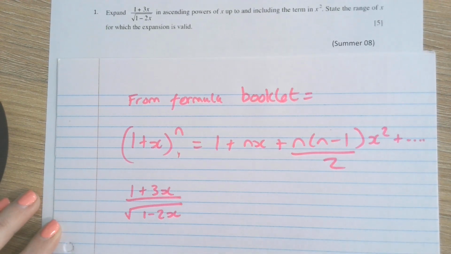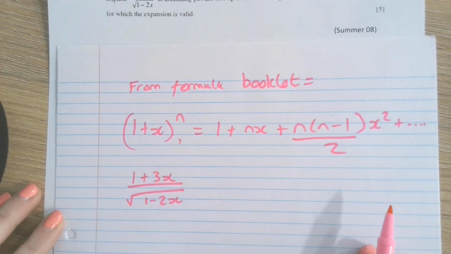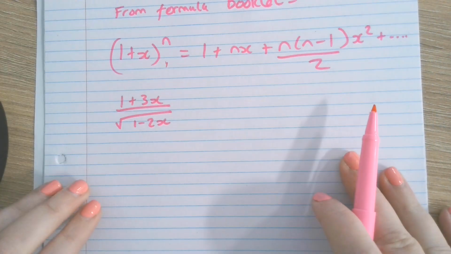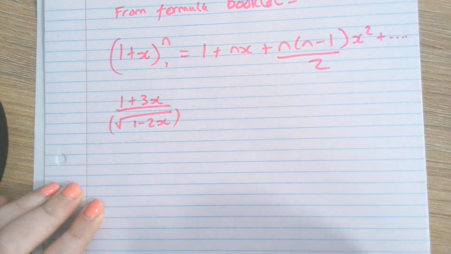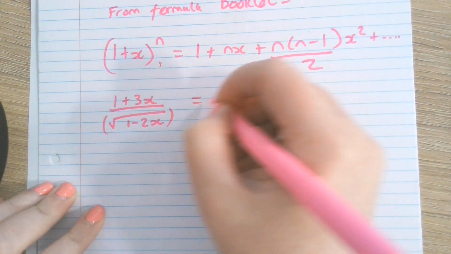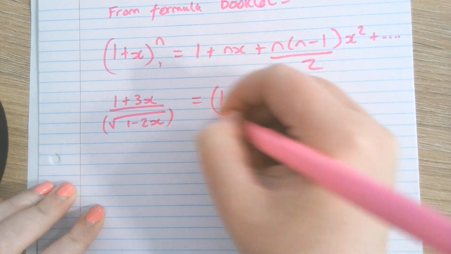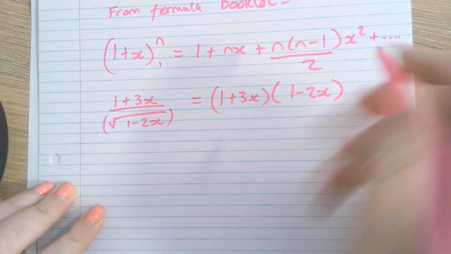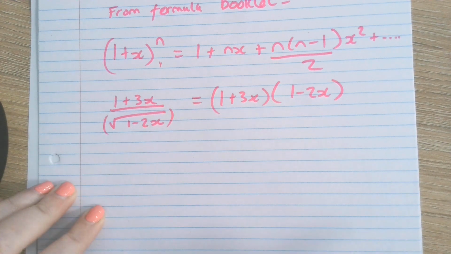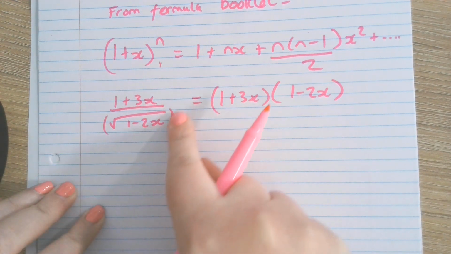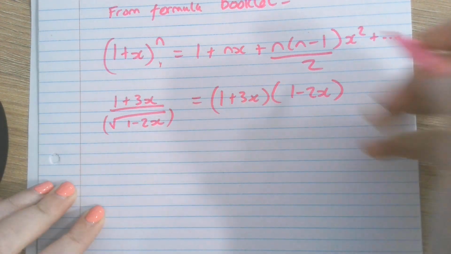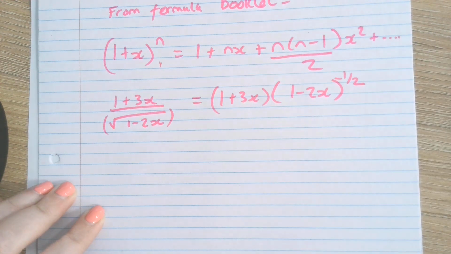From the formula booklet, you will need this formula for the binomial expansion. This is our question. The first thing I would be thinking about doing is rewriting this bottom part in terms of powers, because we can't deal with fractions at the moment. So 1 plus 3x is not going to change, and 1 minus 2x will stay the same. Remembering the square root can be denoted by the power of a half, and when I take the reciprocal, you're thinking about the opposite, which would be minus a half.